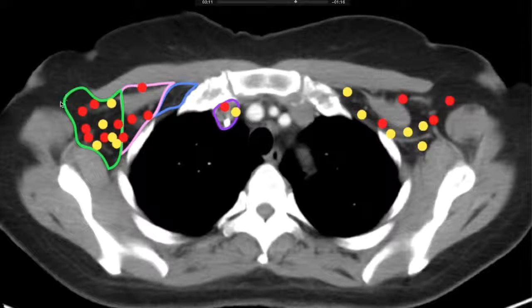Level 1 should go a little beyond the pectoralis and latissimus dorsi muscles, but does not need to routinely go all the way to the skin because we do not see nodal recurrences at the skin in the axilla.